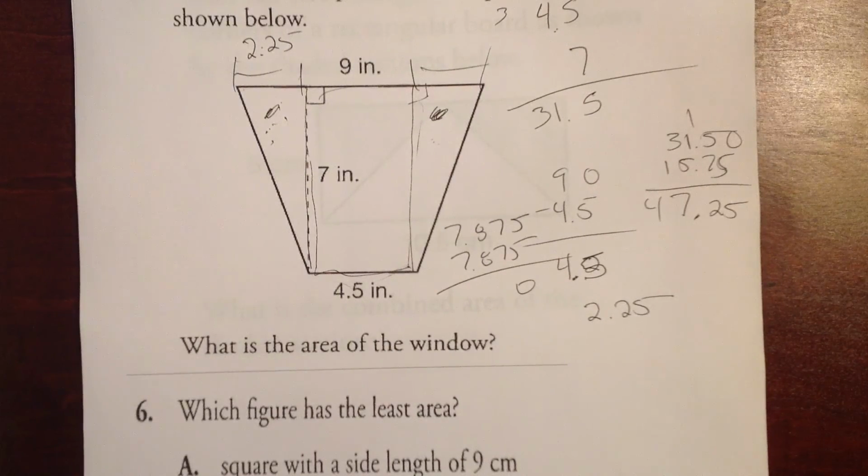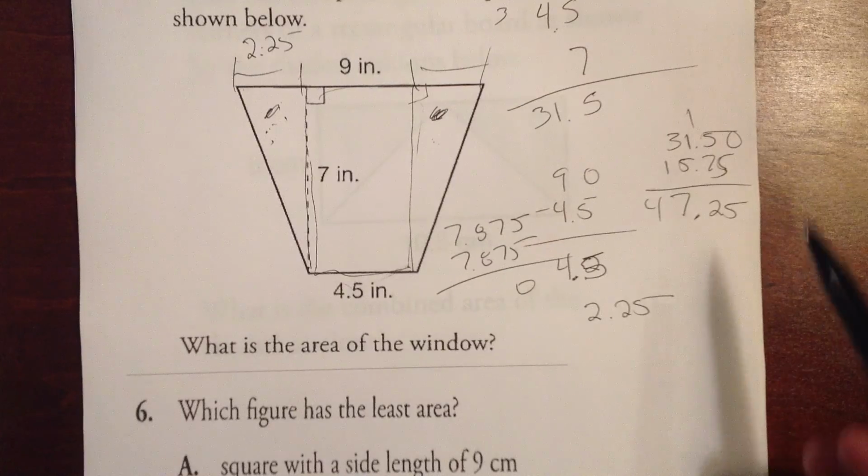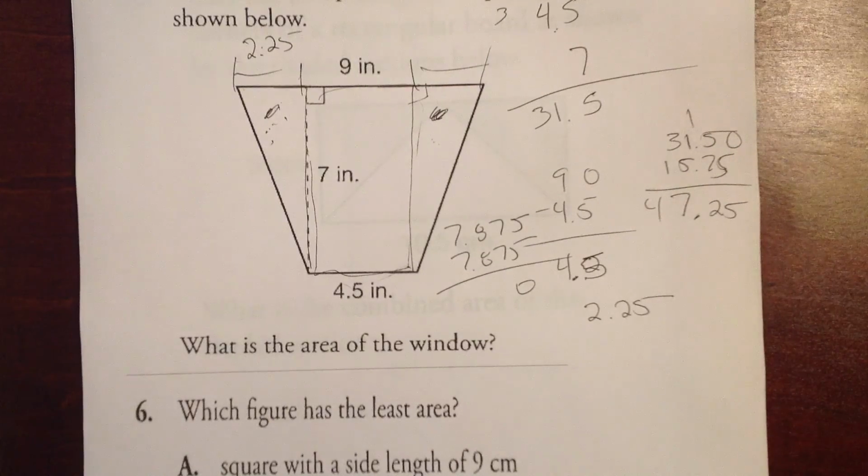Okay. And we add those two up, and we got 15.75. We added that. Let's see, 15.75 plus 31.5 is 47.25. That is the area of that trapezoid.